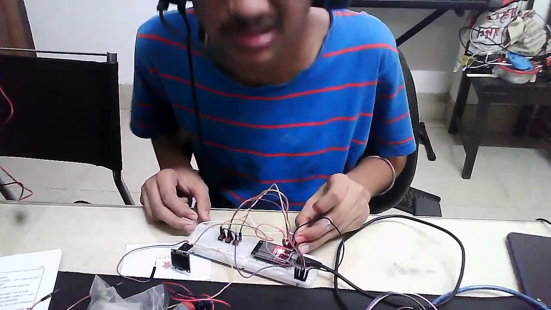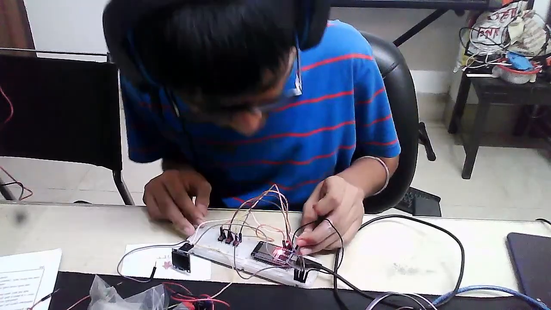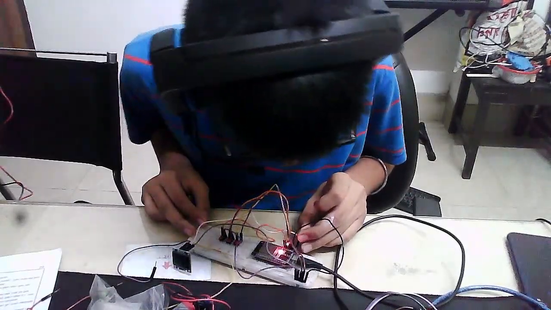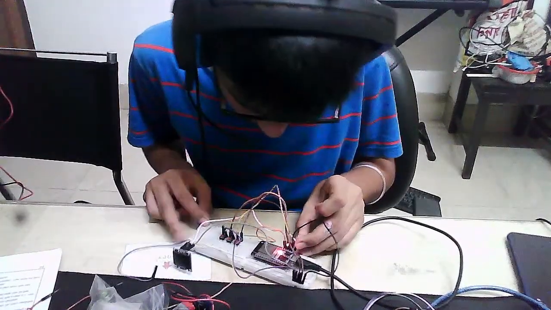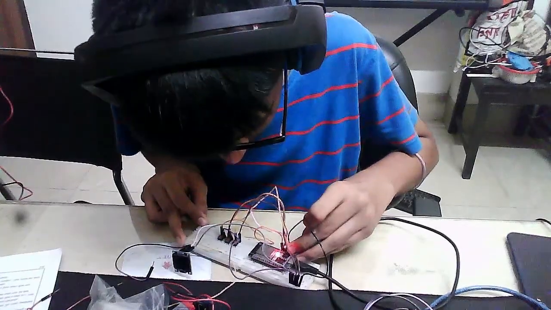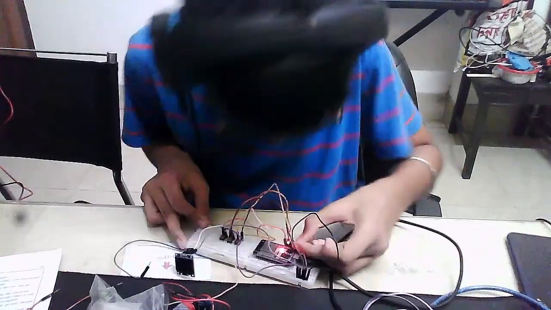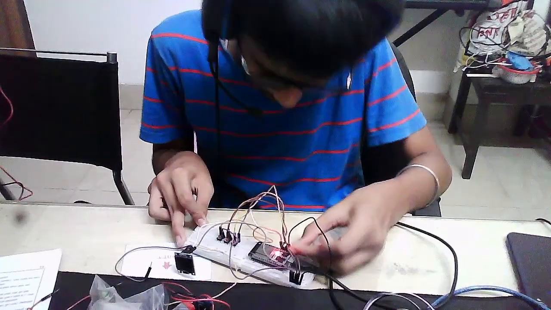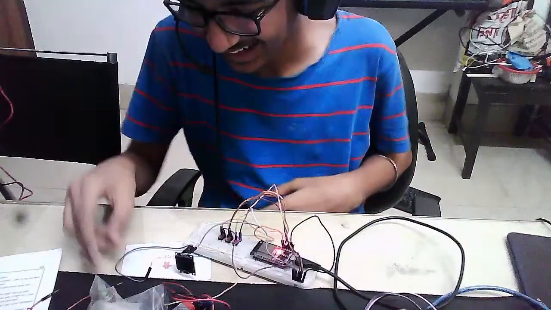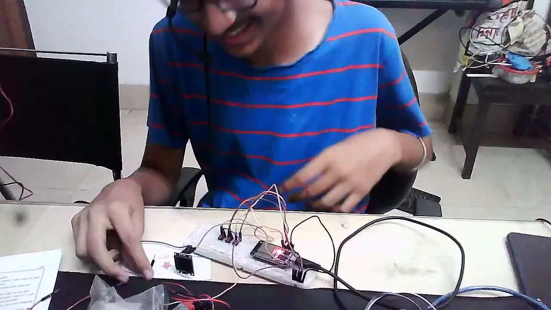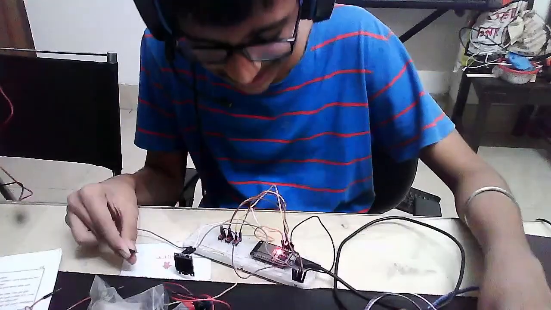So can I connect it to the VIN? I'm pretty sure I can. So I will connect it to VIN. I like when my wiring gets big because it's satisfying for me.